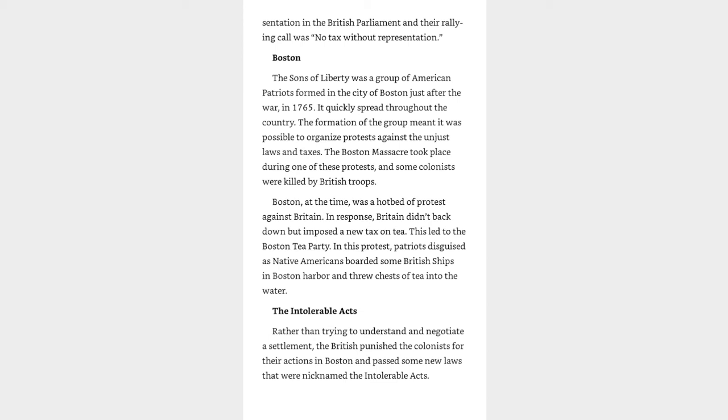The Boston Massacre took place during one of these protests, and some colonists were killed by British troops. Boston, at the time, was a hotbed of protest against Britain. In response, Britain didn't back down, but imposed a new tax on tea. This led to the Boston Tea Party.